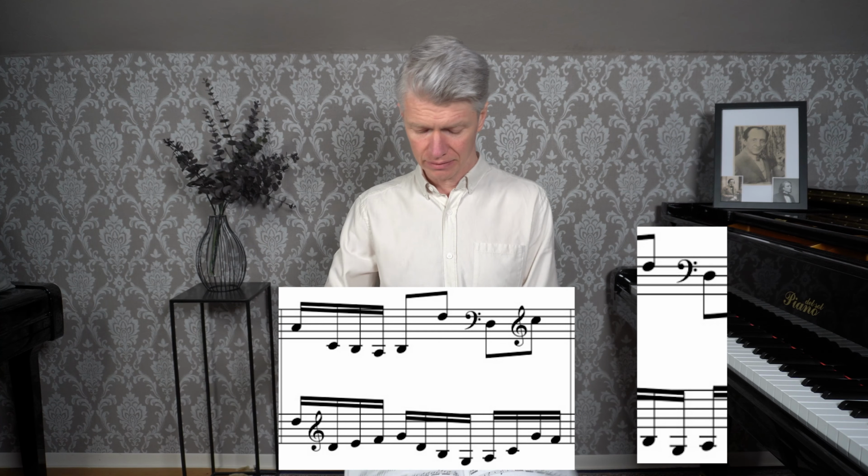But because the right hand is crossing over, the G and the D is the first fifth, and it goes straight to the D and an A. So what you have is consecutive fifths moving in similar motion. Here's the first fifth, and here's the second fifth.